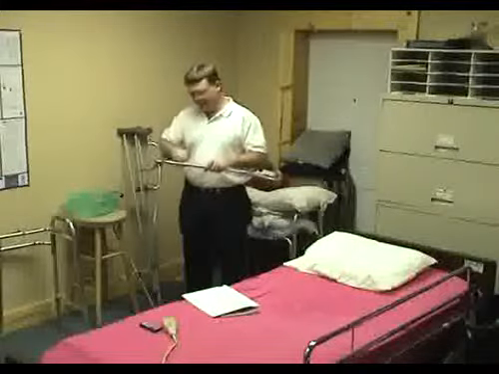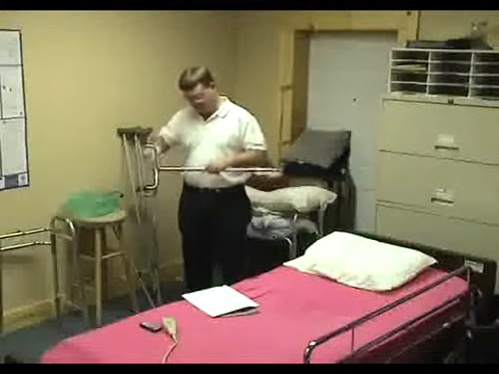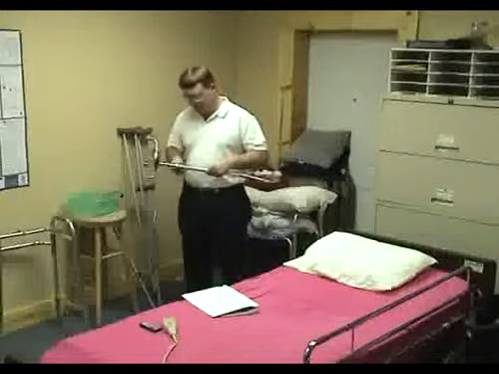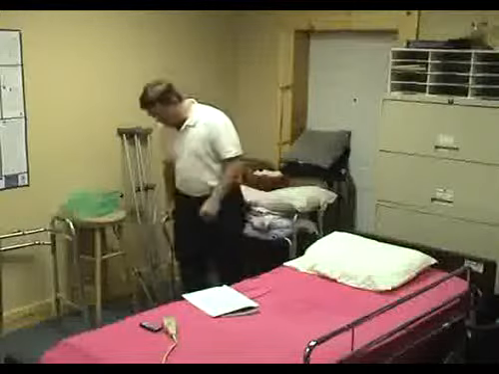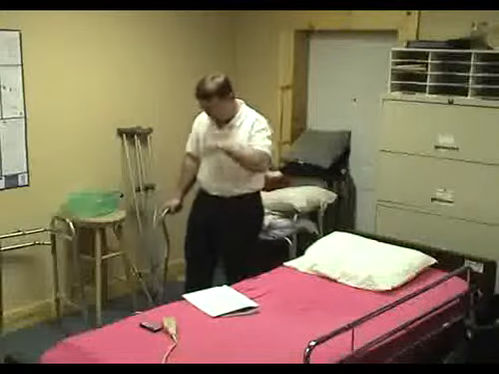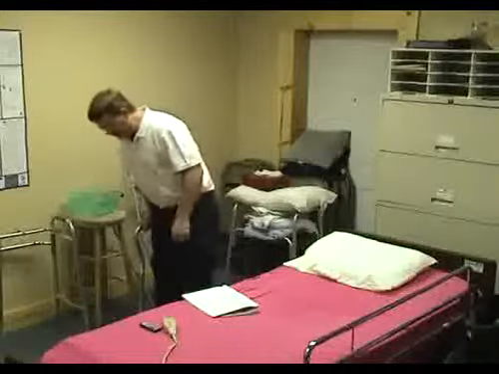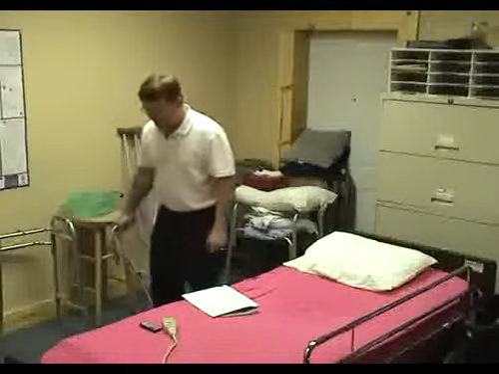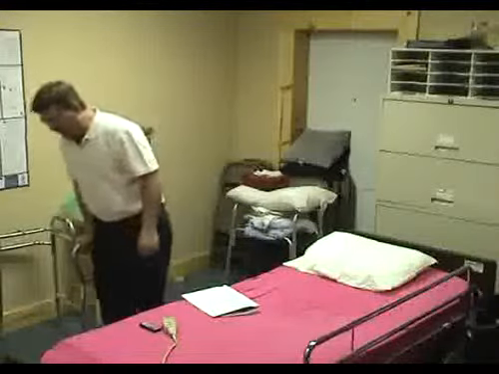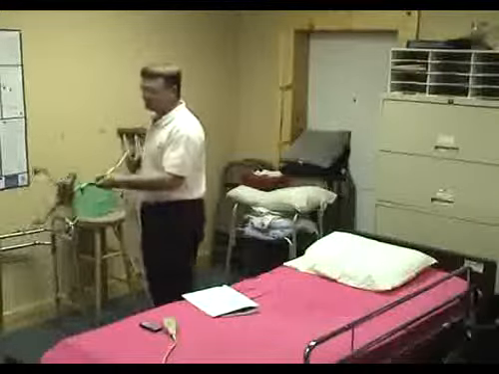If it were to be for the right hand, spin it. Now the flat side is to the inside for the right hand. Use this one the same as you use that one. Bad foot forward with the cane, then bring the good foot forward.